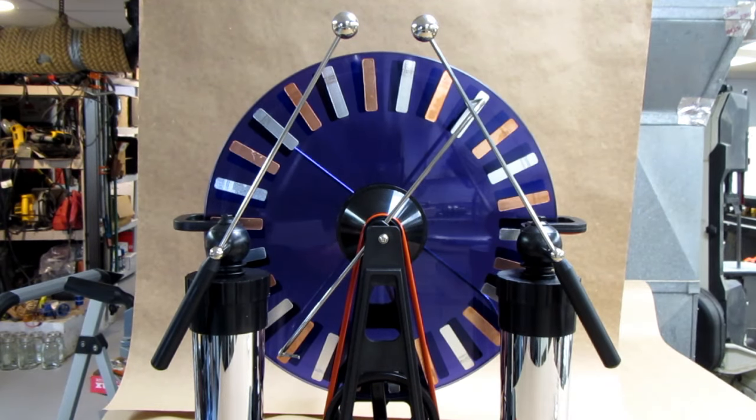I apologize for all the background noise. I'm doing this in my wood shop for lack of a better space at the moment, and that means you've got other equipment running in the background. Hopefully it won't be too distracting.